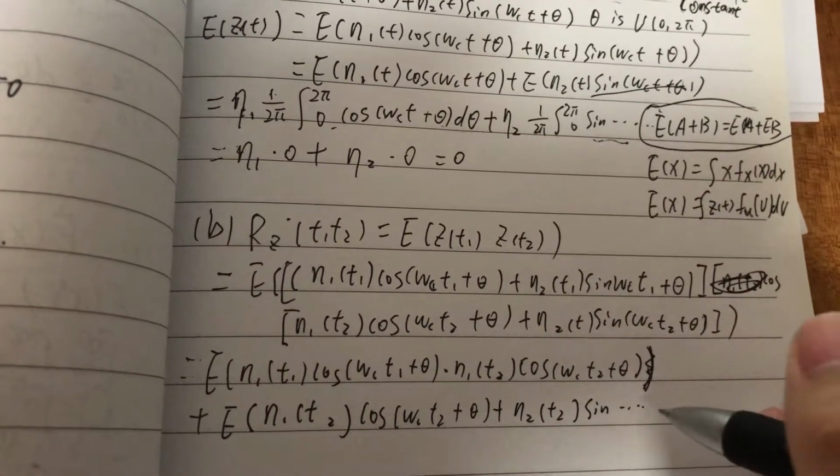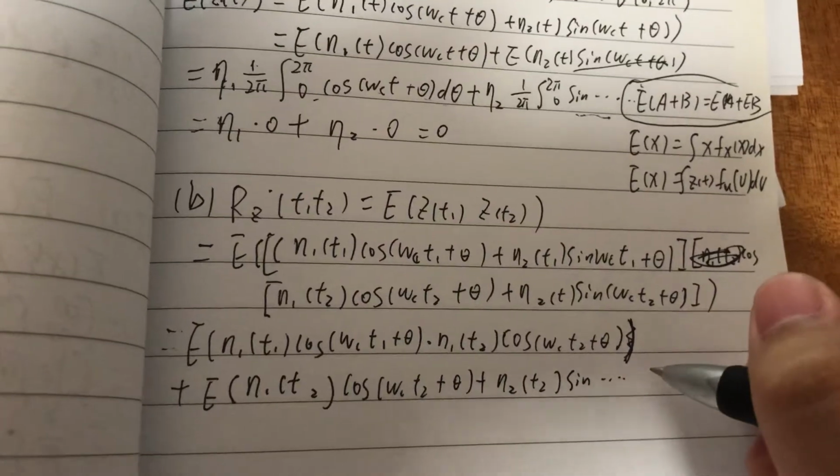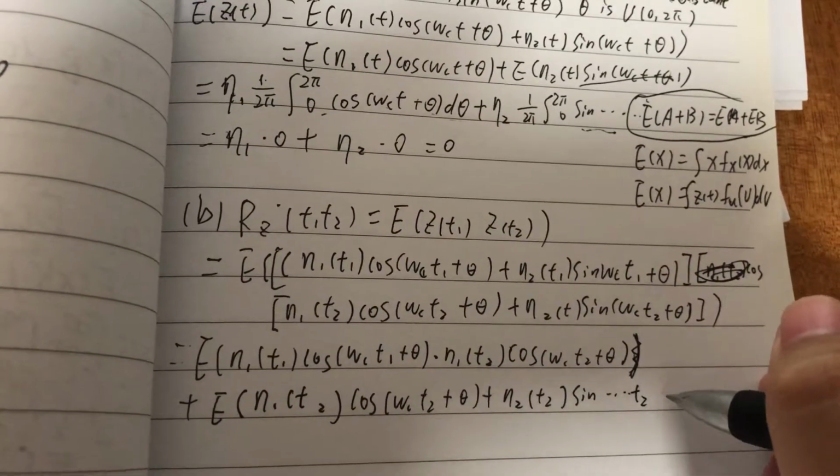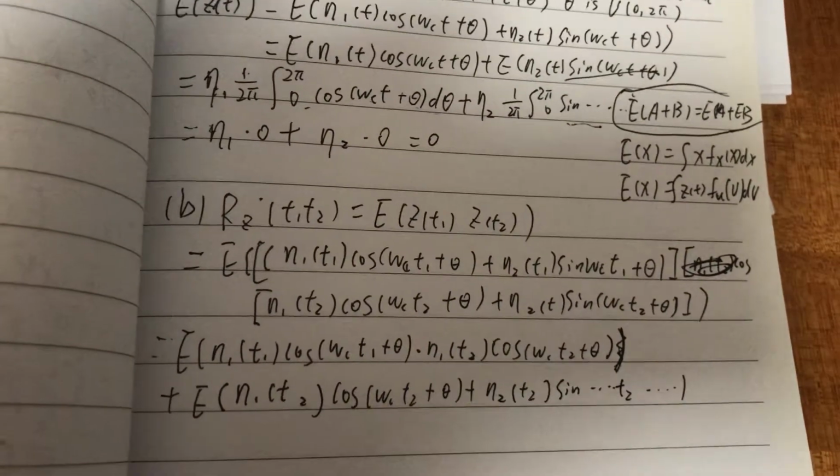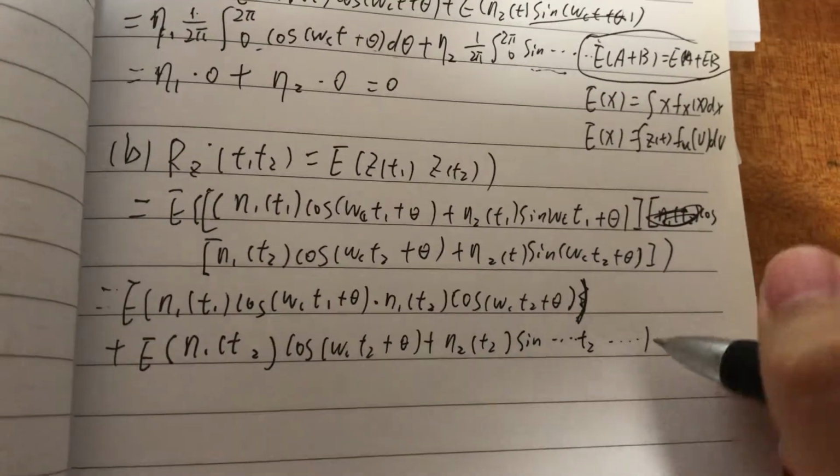We just ignore the rest of the arguments because it's too long; I don't want to write all of them.